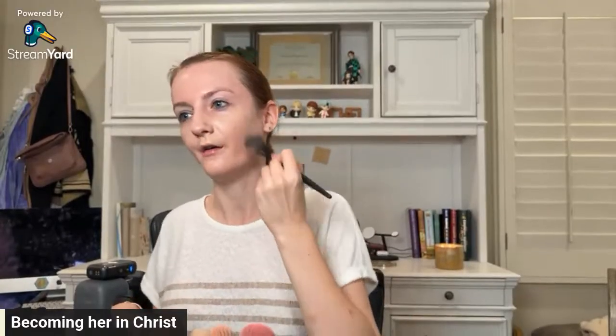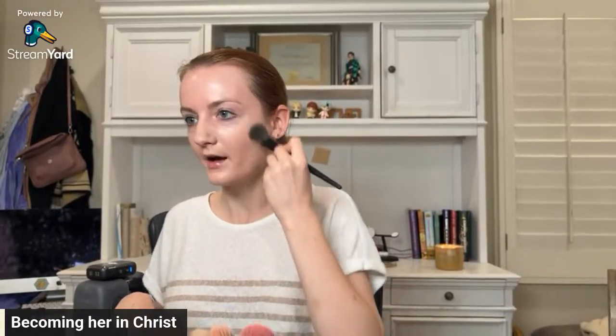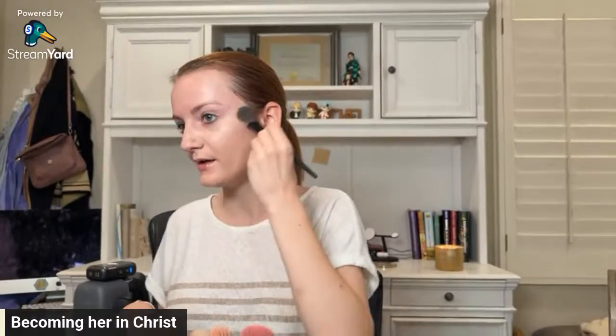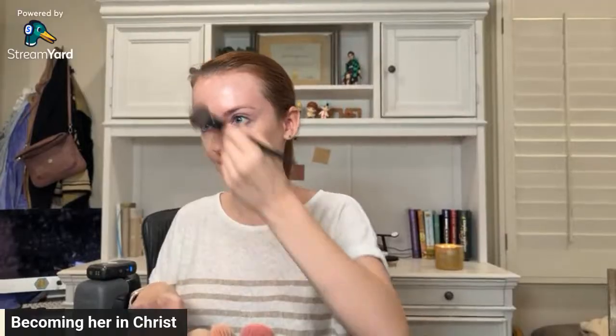This is such a good foundation. I love it. I tried the other foundation and I felt like it was too, I don't know, luminous for my skin type, or too glowy. And I love this one, and this is perfect for my skin type. I'm gonna get the forehead.